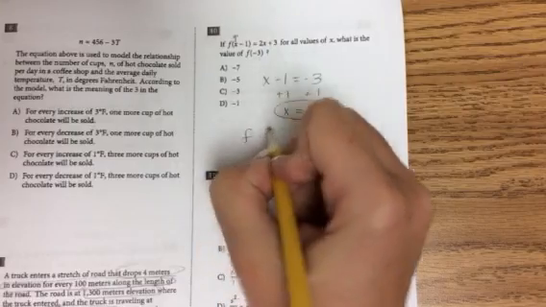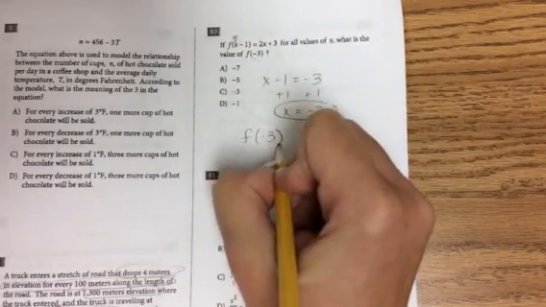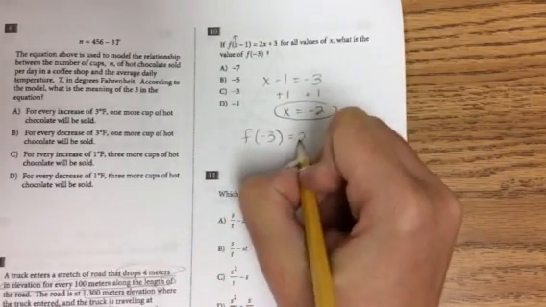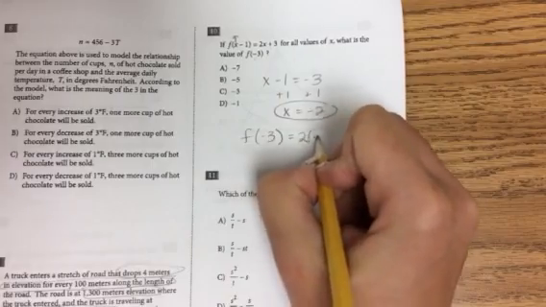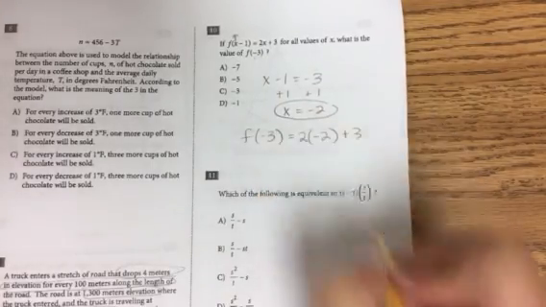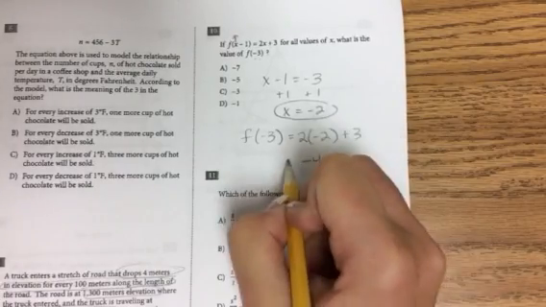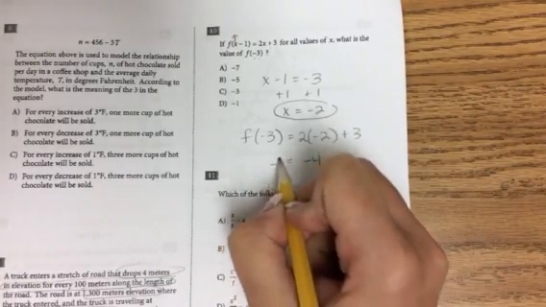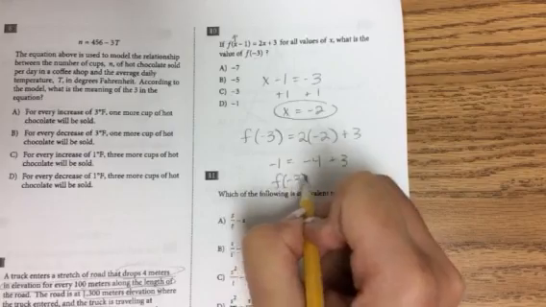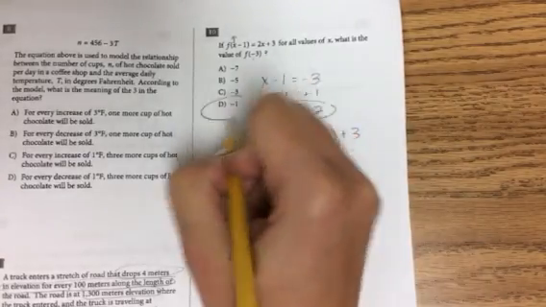So that's going to be the actual number that we're plugging in for x into the solution here. So I have f of negative 3 is equal to 2 times negative 2 plus 3. 2 times negative 2 is negative 4 plus 3, which is equal to negative 1. So f of negative 3 is equal to negative 1. The correct answer is D.